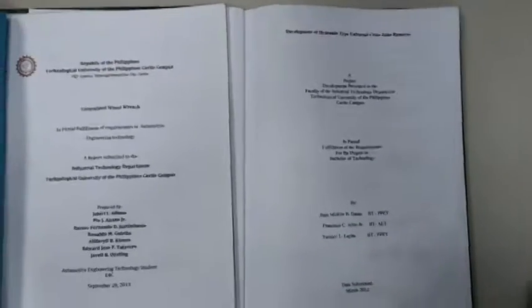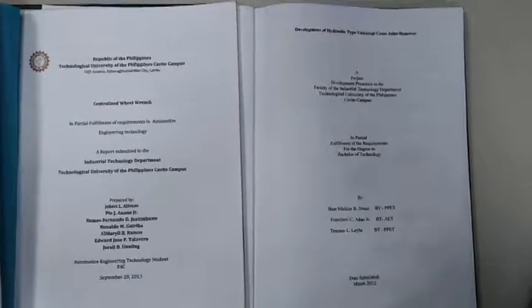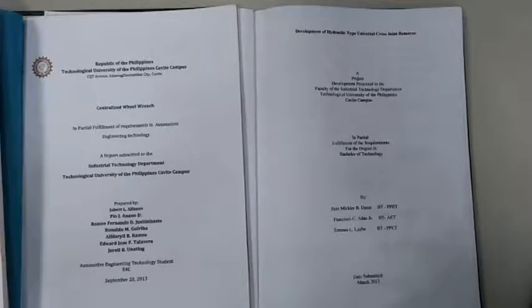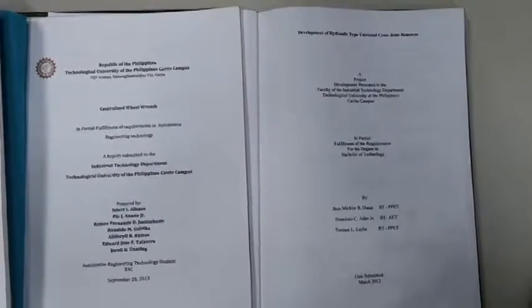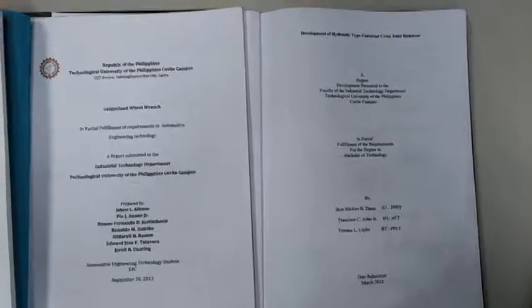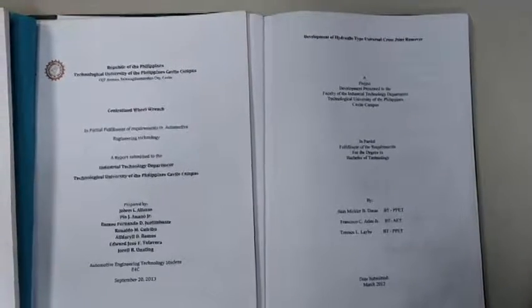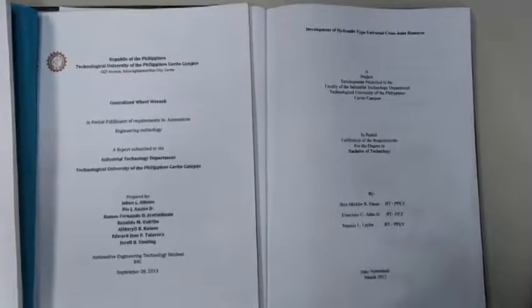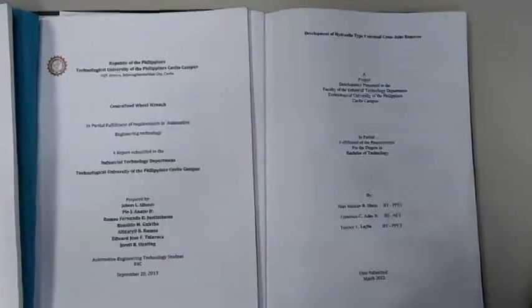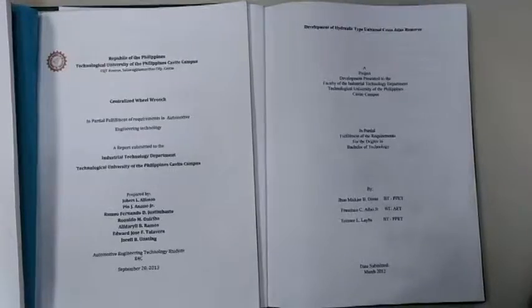While on the third research proposal, if you can see, we only have the title for the research proposal, the department, school, name of the researchers, and the date they submitted the research.